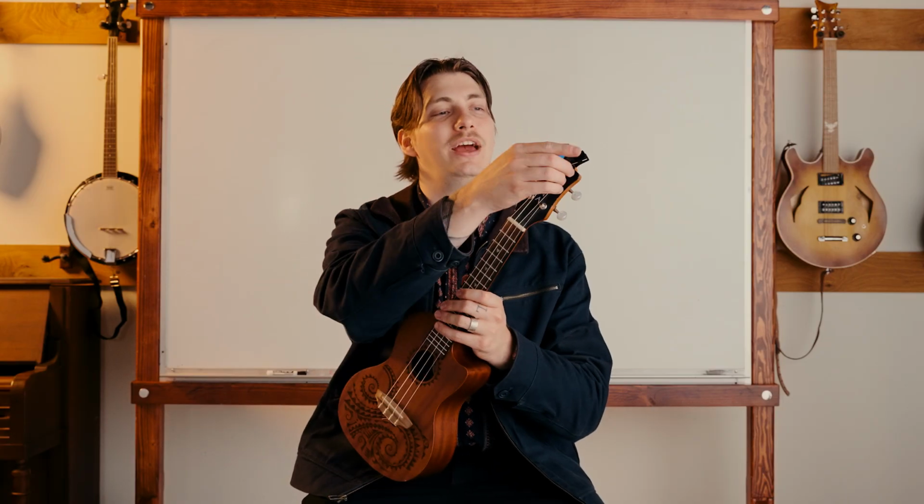So go ahead, grab your tuner, turn it on, and make sure your strings are in tune. Okay, my ukulele is in tune. If yours is not, then pause the video and tune it. But if it is, then go ahead, turn your tuners off, and let's get into it.